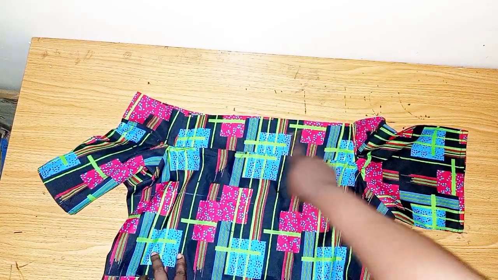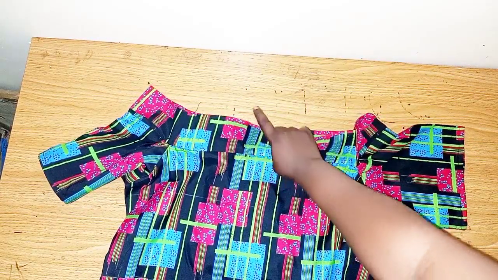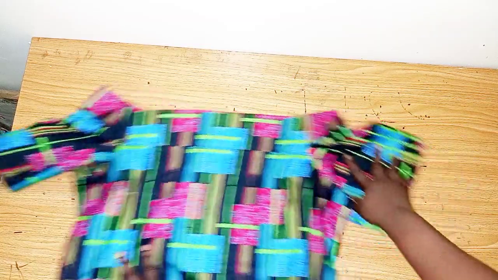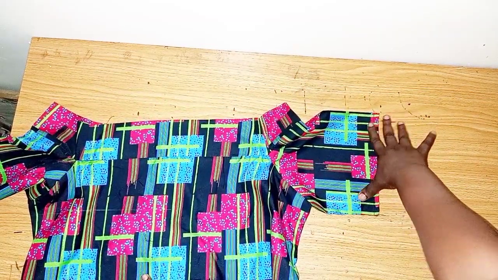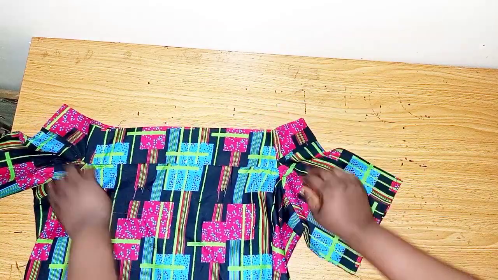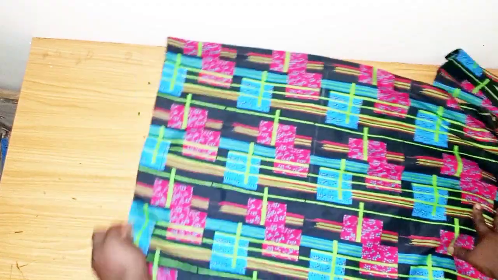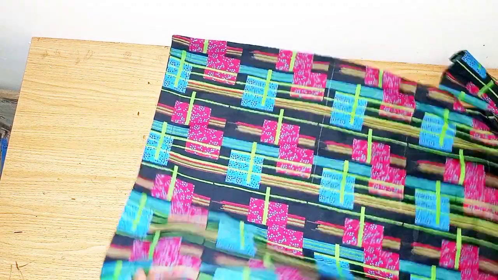So this is the band. You can use a different fabric for the band, and you can also attach a different fabric on the sleeve. So this is it. I folded the bottom of the dress, zip.